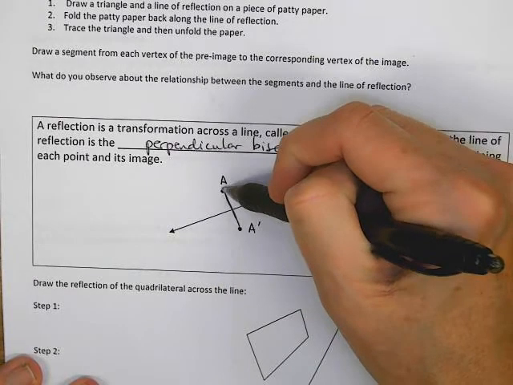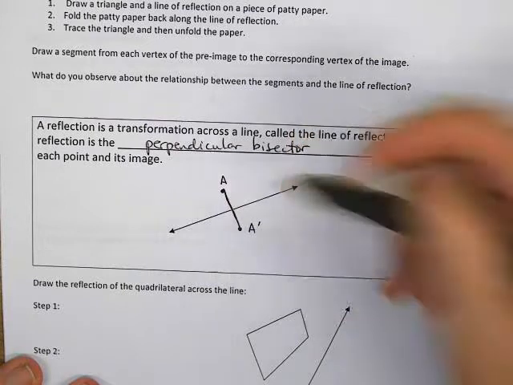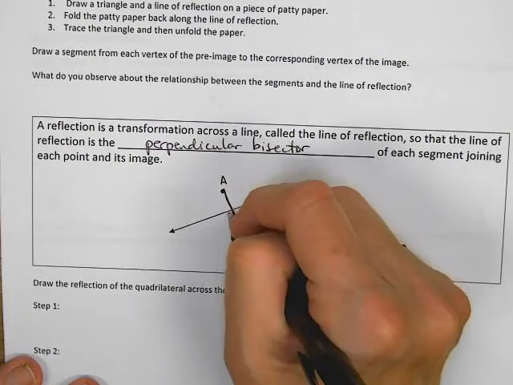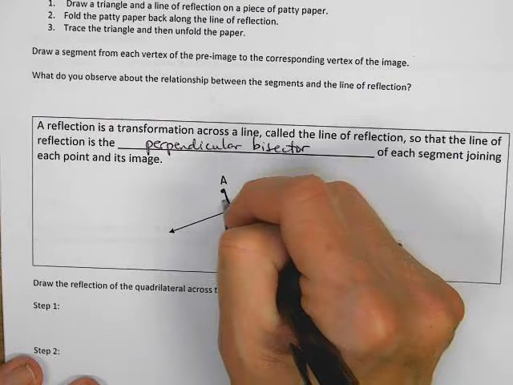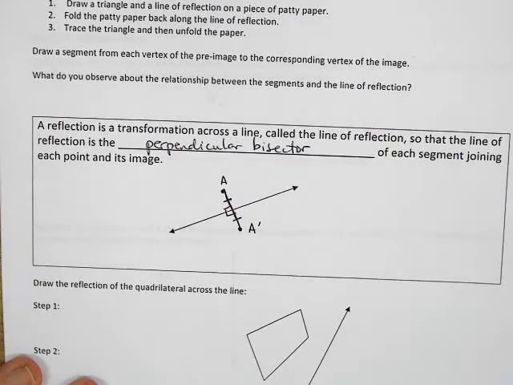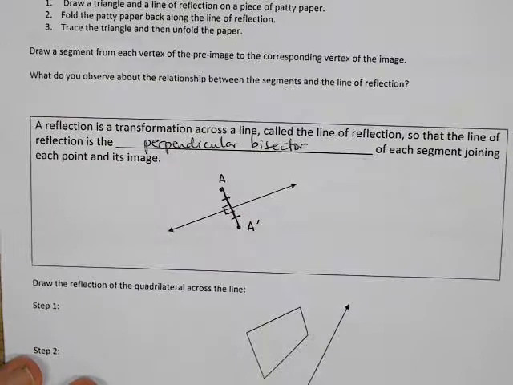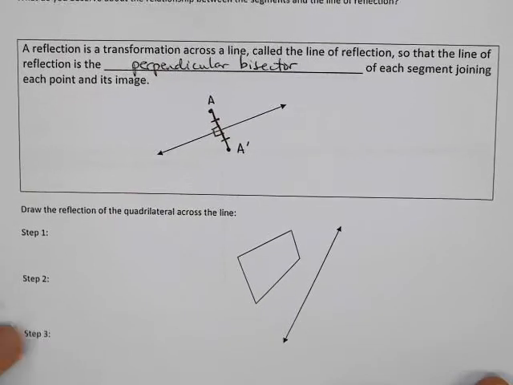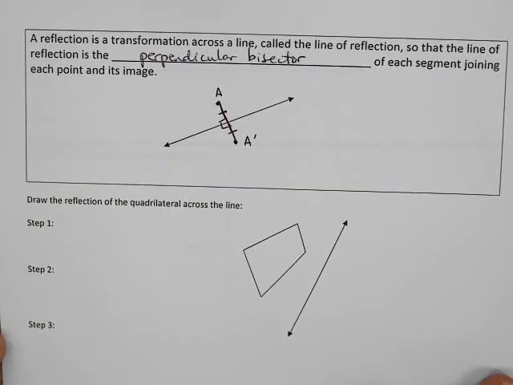So if I connect the point and its image, that line of reflection should be perpendicular to it and bisect it. And we're going to use that information now to help us draw, without the patty paper, an actual reflection.